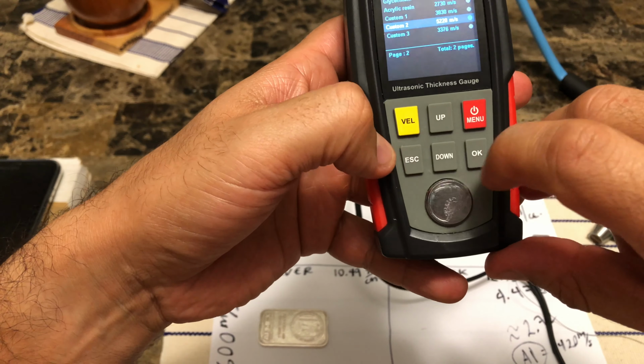Let's see what happens if we measure this cube with the speed of sound through plutonium. So hit escape. Again, same procedure. We must calibrate our tool before we use it. Hit escape. Scroll up till you hit the highlight count. Hit OK. Calibrating. So now it's calibrated for plutonium.